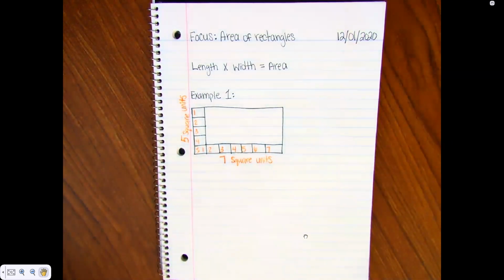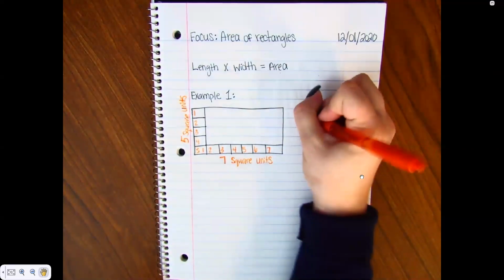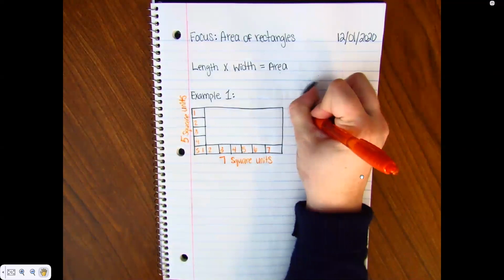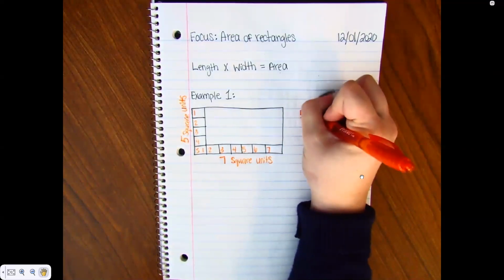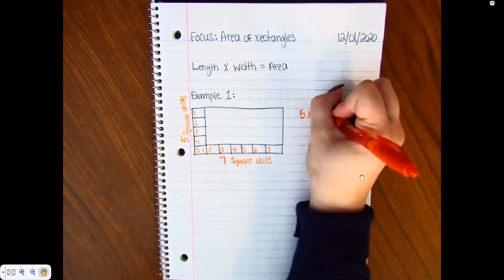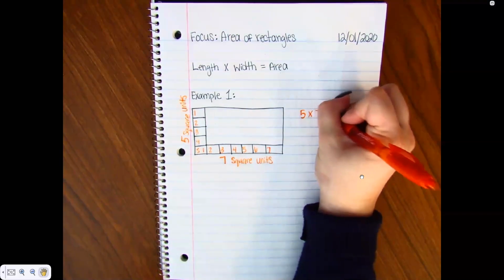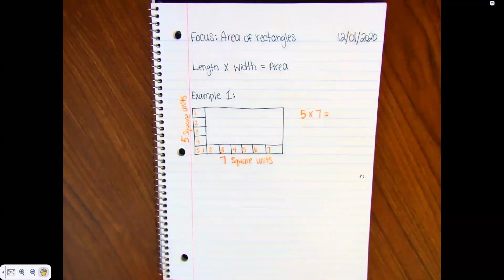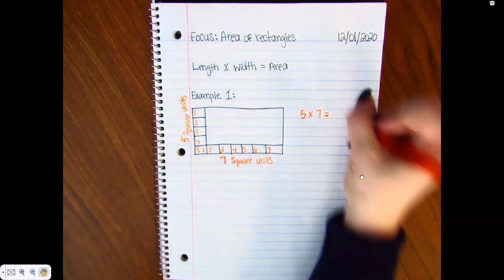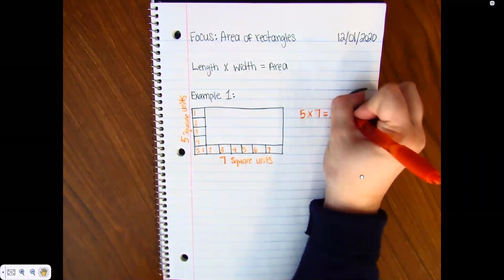What two numbers am I multiplying? Kason, what two numbers am I multiplying? 5 times 7. So I'm going to do 5 times 7. And what does that equal? 35. Good job, Gabriel. 35.